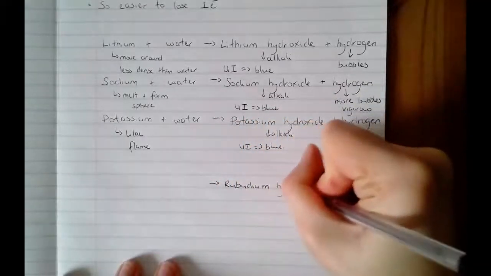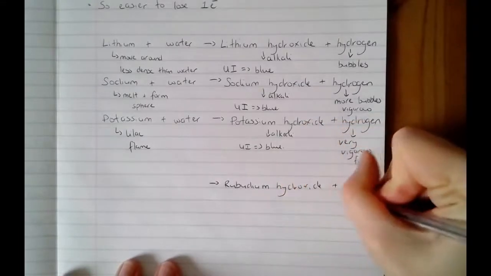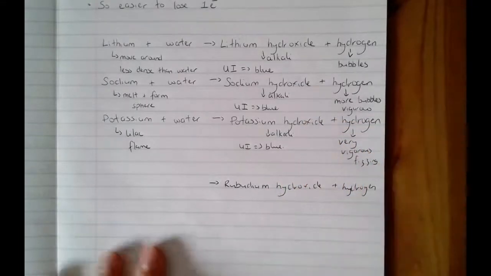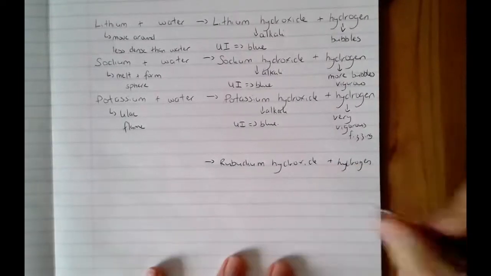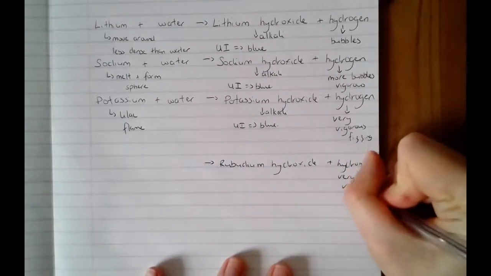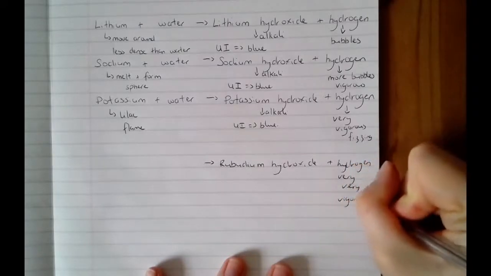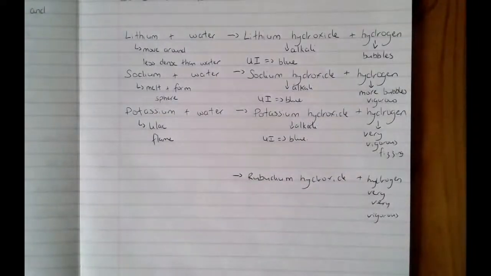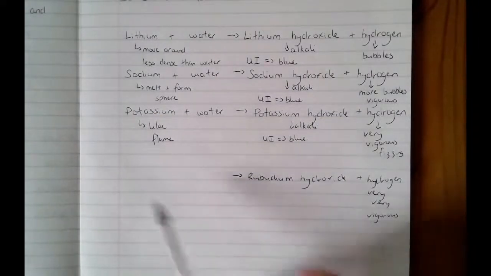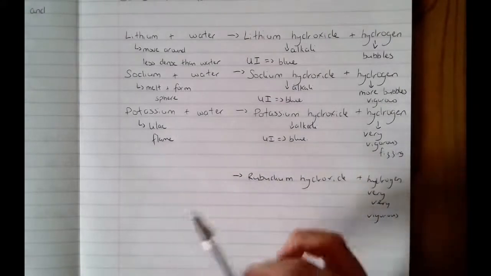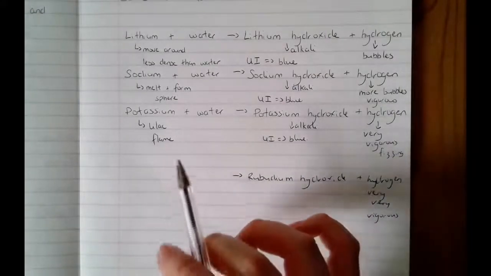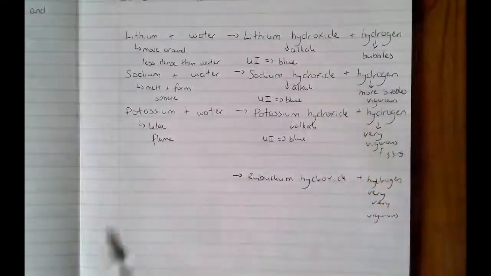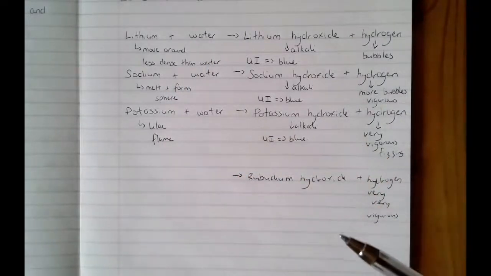And because rubidium is more reactive than lithium and sodium and potassium, the hydrogen gas that you're producing here is going to be very, very vigorous. If the heat released from the reaction with potassium was enough to light the potassium on fire, then you're going to produce even more heat with rubidium and you're going to see a small explosion. So as you're going from lithium to sodium, potassium, down to rubidium, they're getting more and more reactive. So what you're seeing is going to reflect the fact that those reactions are getting more reactive.